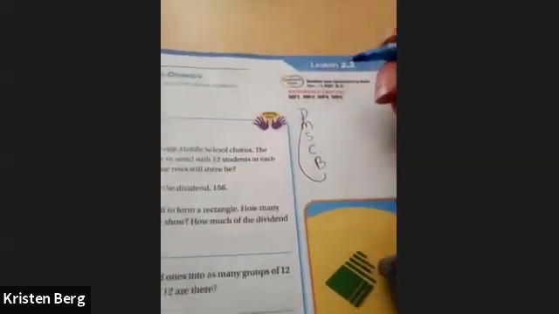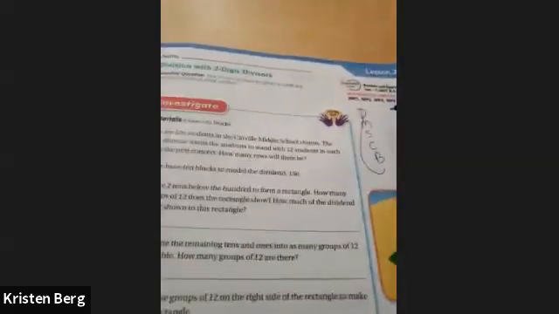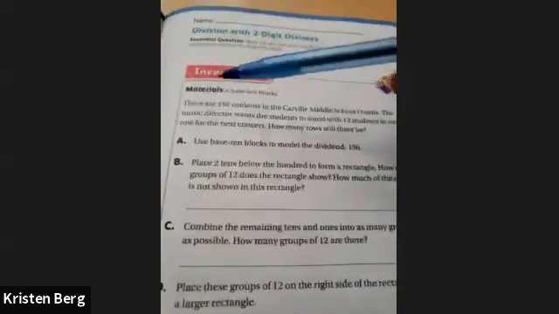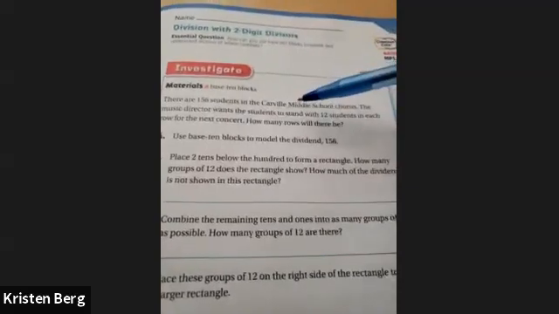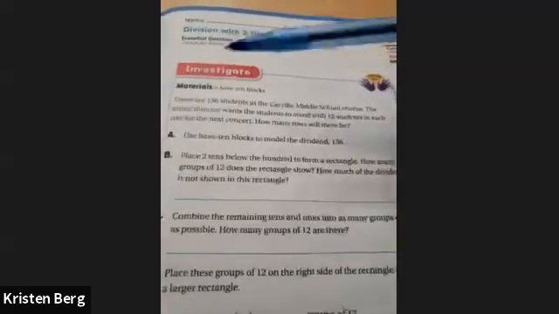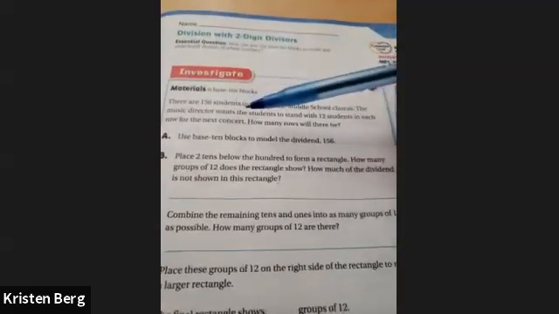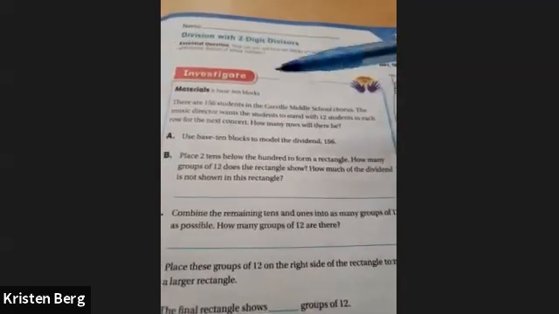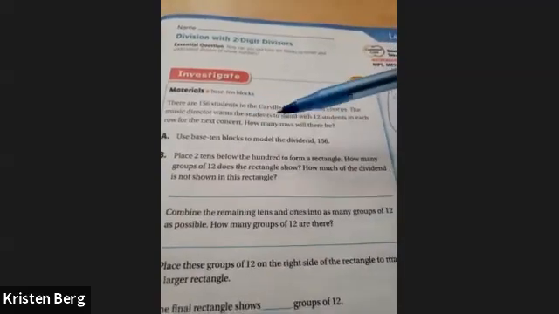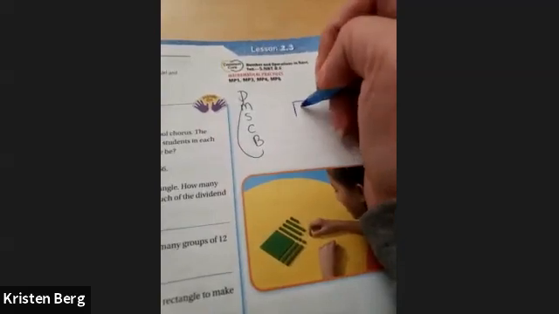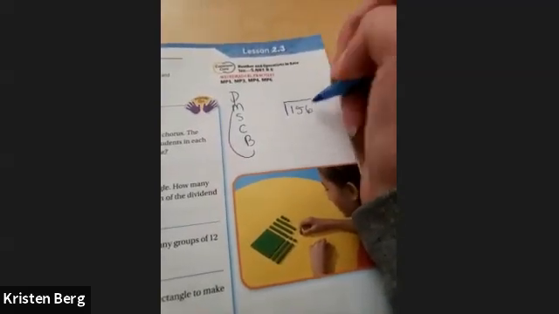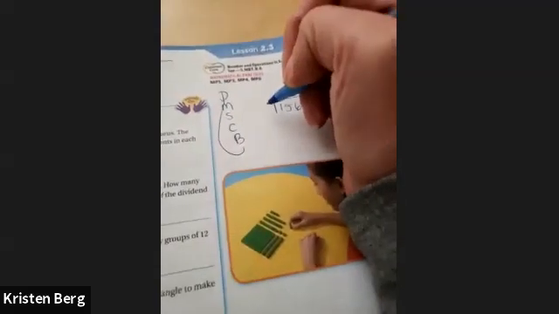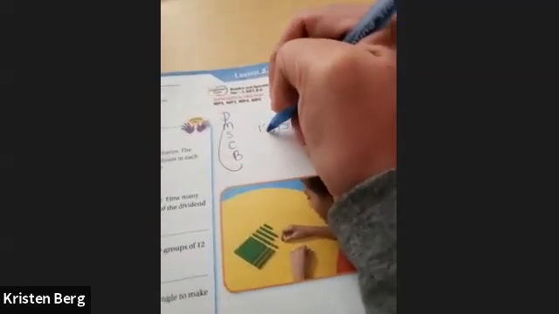And then again, when you bring down, you always start back up at the top. So it says there are 156 students in Carville Middle School Chorus. The music director wants the students to stand with 12 students in each row for the next concert. How many rows will there be? So we're taking our 156 students and we are going to divide them into rows of 12 students to figure out how many total rows.